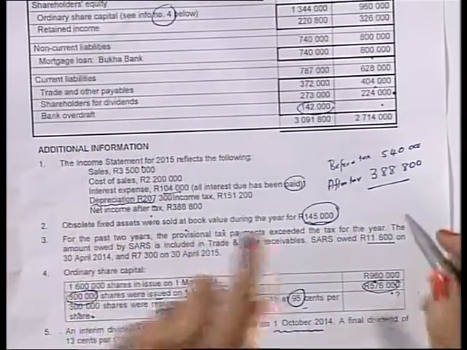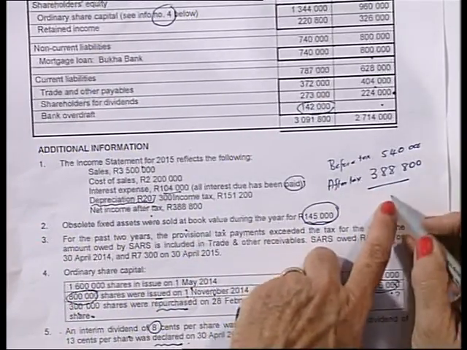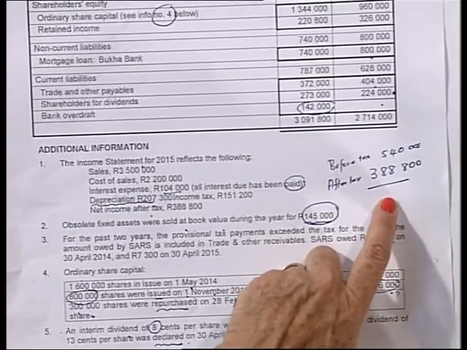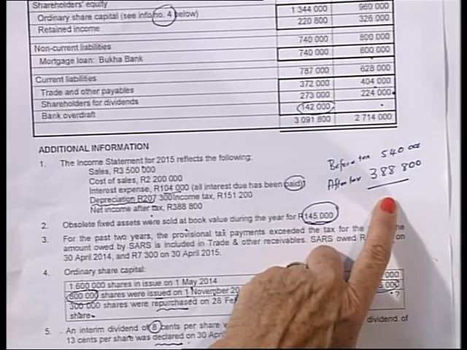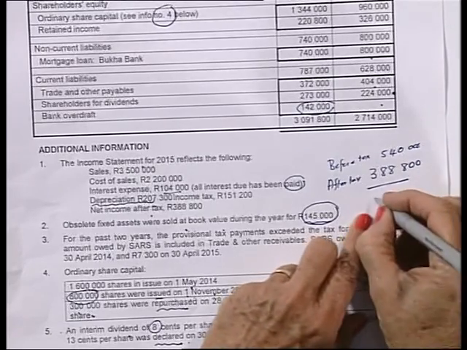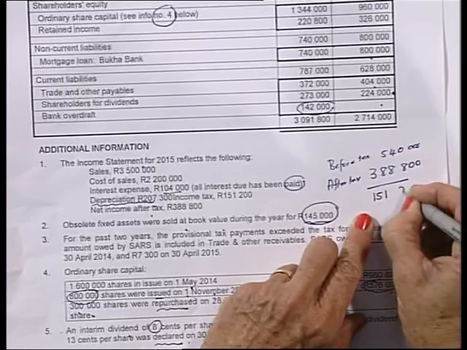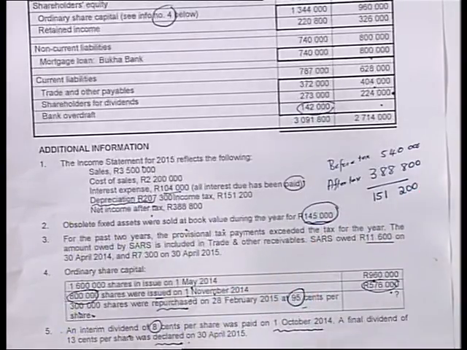Very easy. This is the amount before tax. This one is after tax. So our income tax is the difference between the two, minus 388,800, and we come to an answer of 151,200. Now I want to explain the income tax.